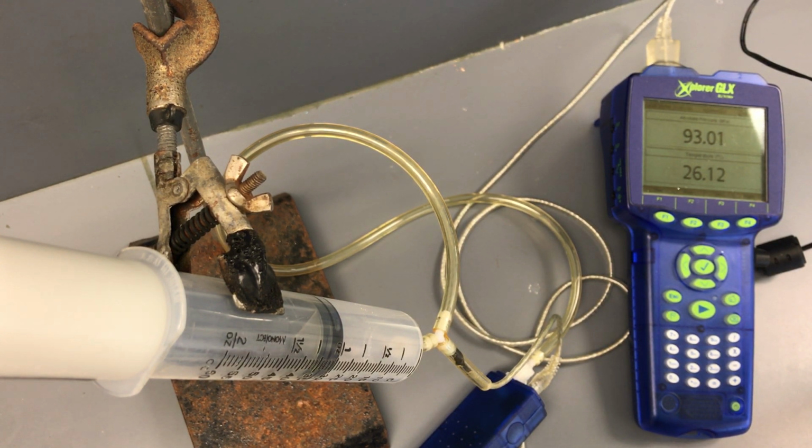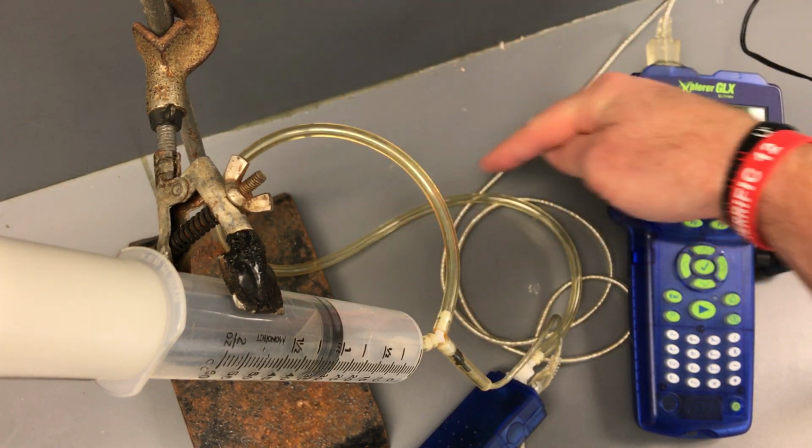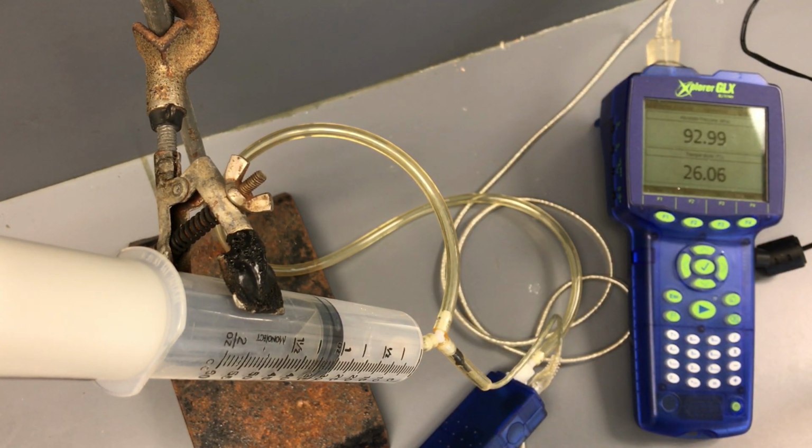Right now it's hard to read. I'll be letting you know where these measurements are, and you can fill in your data tables to do the work. Right now we are at a volume of 30 on the actual tube. But if you look at all the other parts of the tube, all this extra area, there's about 6 more milliliters in here.